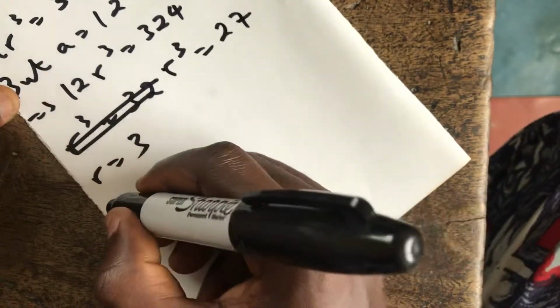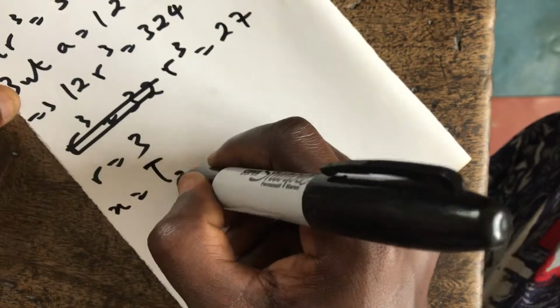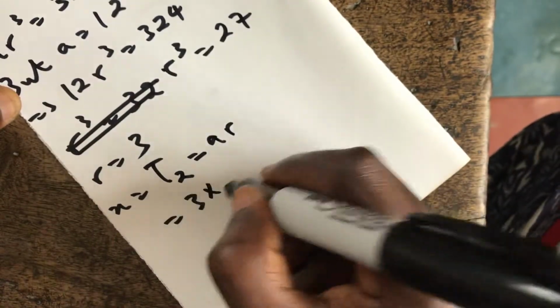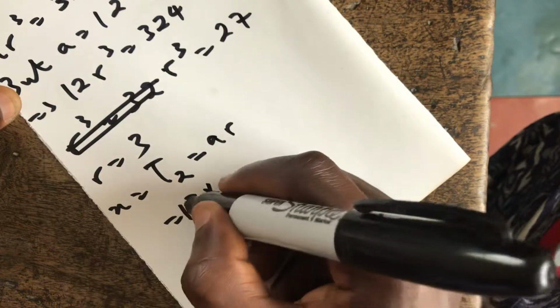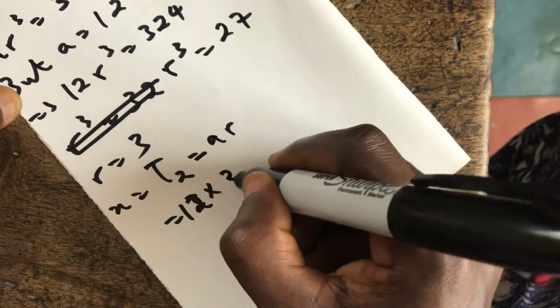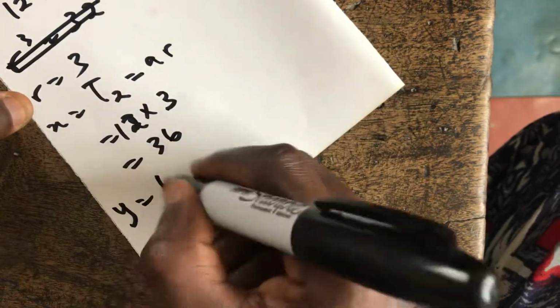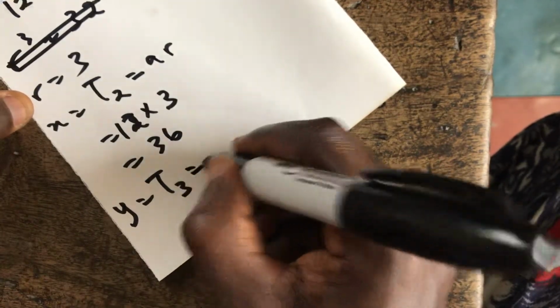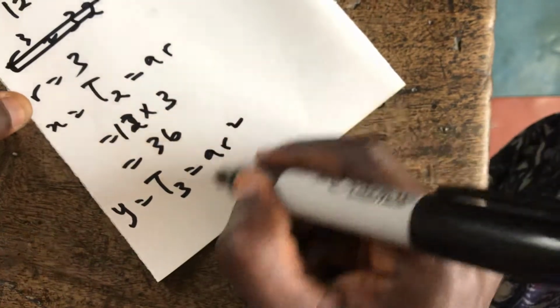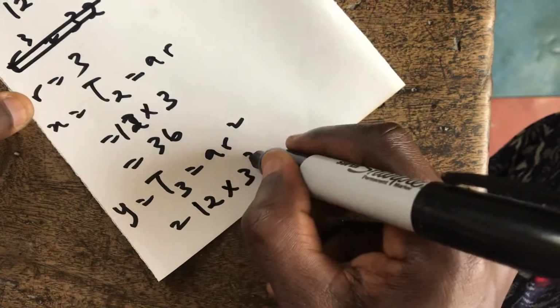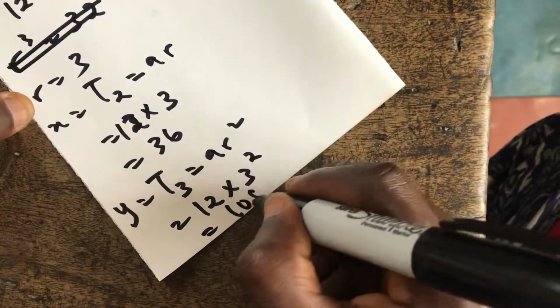So we can find x and y now. x is the second term of the progression and is given by ar. a is 12 and r is 3, so 12 times 3 is 36. While y, which is the third term of the progression, is given by ar squared, and that's 12 times 3 squared, which is 108.